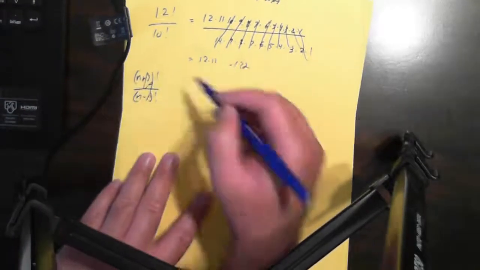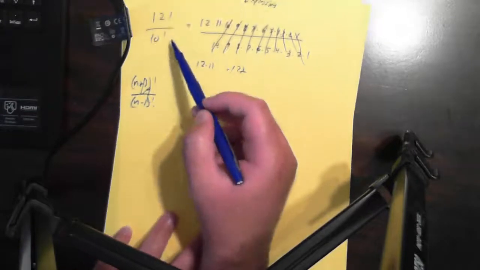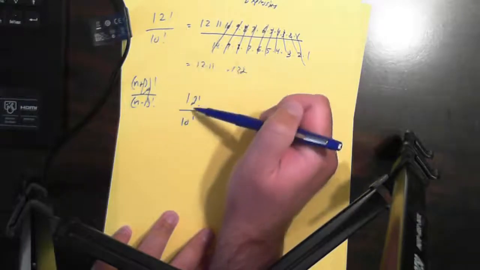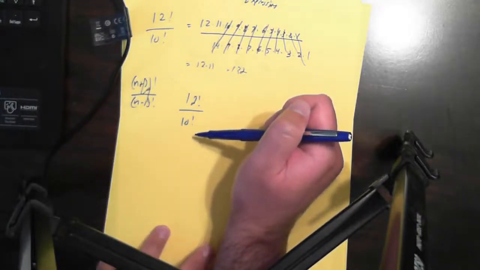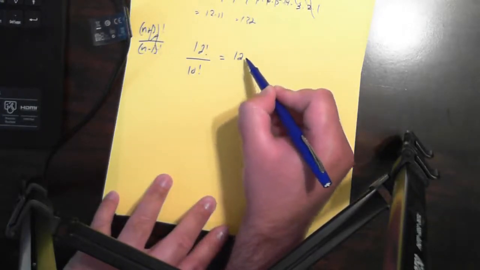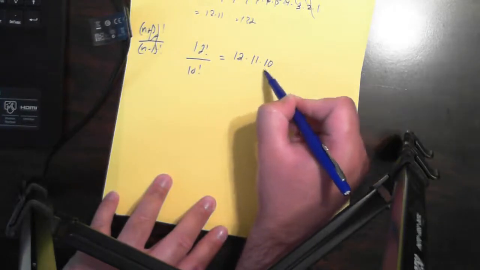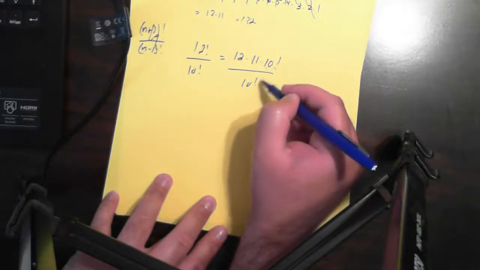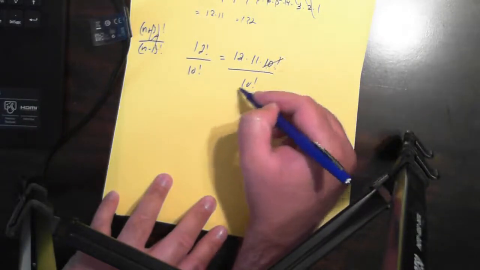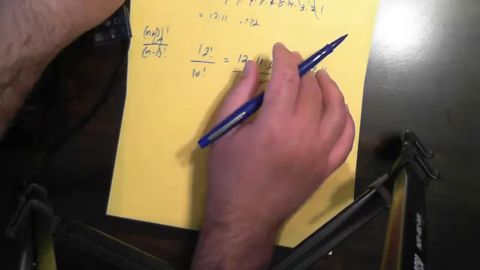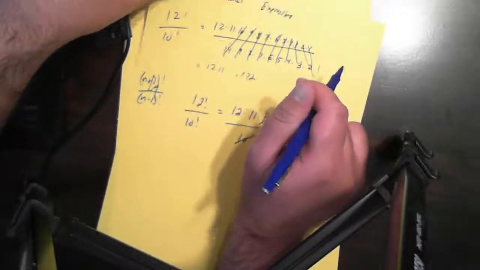The second method would actually be to say, okay, I'm going to take my starting point, so 12 and 10. I am only going to expand the larger number until I reach the smaller number. So what I mean by that is I would write 12 factorial as 12 times 11 times 10. I'm going to stop here and just write a factorial sign, so then I can see that 10 factorial cancels with 10 factorial here, still leaving me with the same 12 times 11, right? Okay? So those are two methods that you can use to simplify factorial expressions.